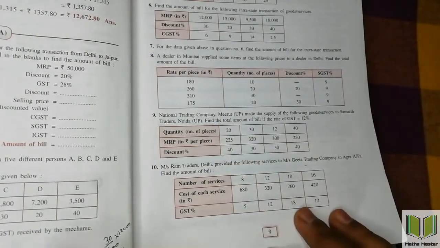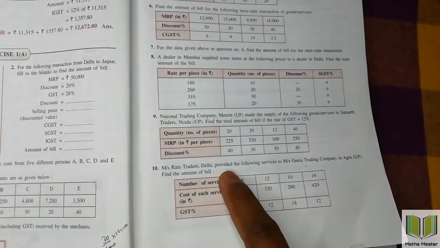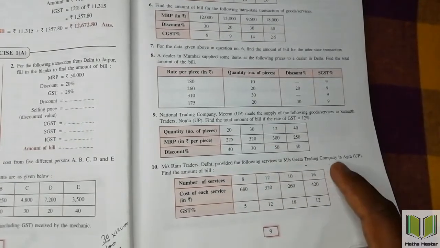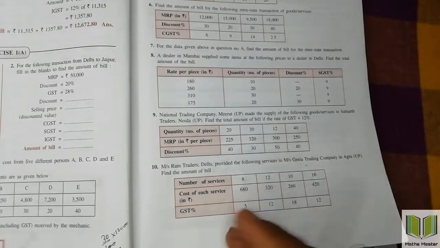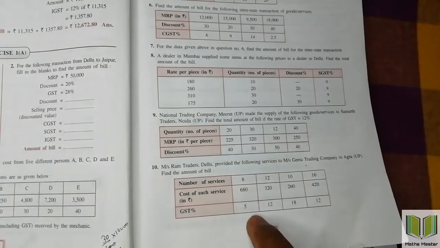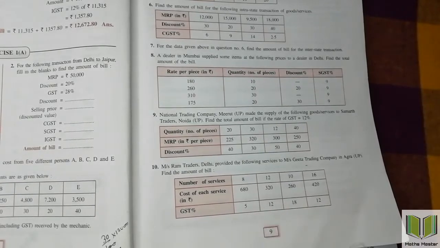Now next, Ram Traders, Delhi, provides the following service to Geeta Trading Company in Agra. So Delhi to Agra, Delhi to UP, it is interstate. So if it is interstate, the GST they have given should be considered as IGST. Clear? 5%, 12%, 18% and 12% will be the actual values.